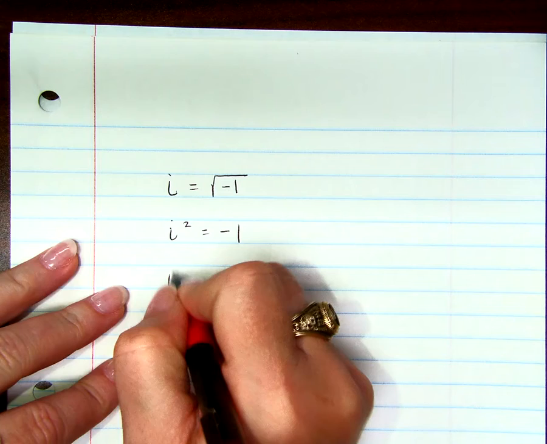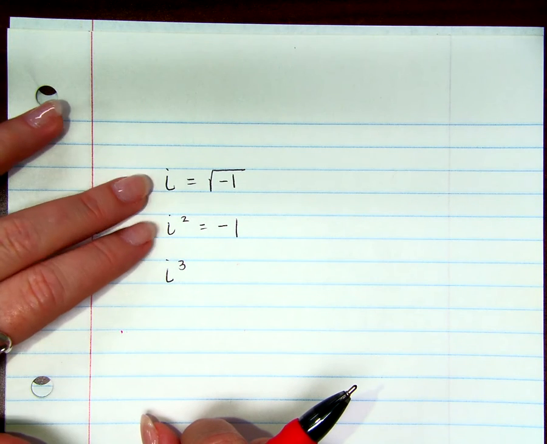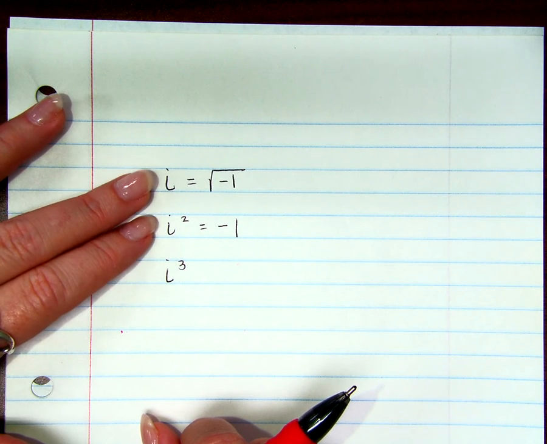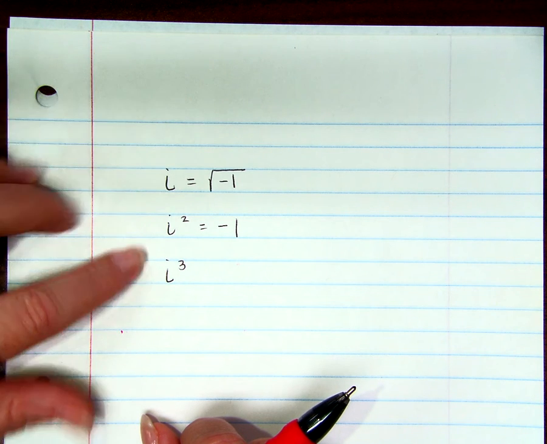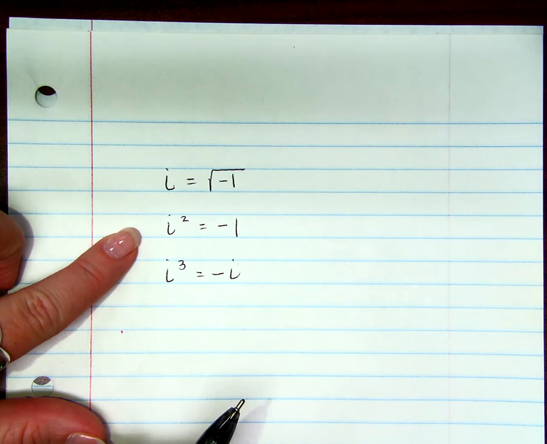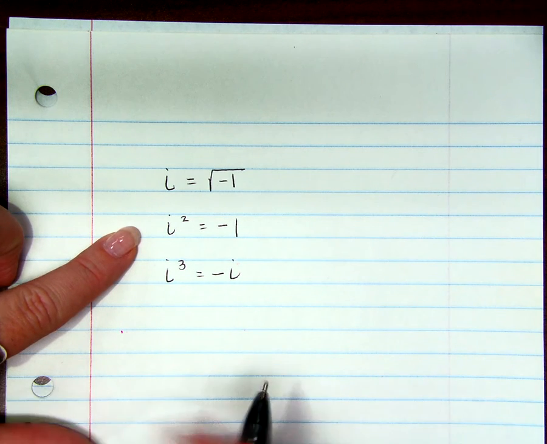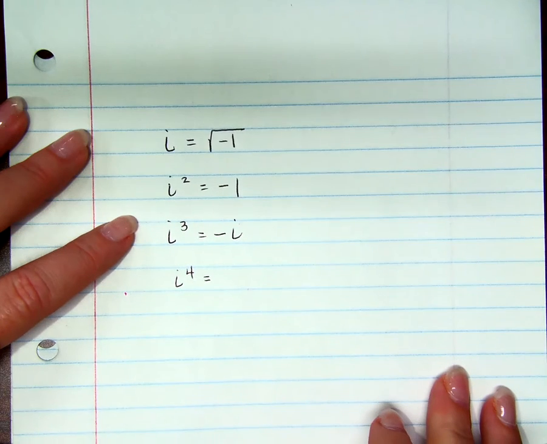Guys, how would I find i to the third? Can I just multiply these two things together? i times i squared, wouldn't that be i to the third? Well, isn't that negative i? Isn't it? What about i to the fourth? How would I find i to the fourth?